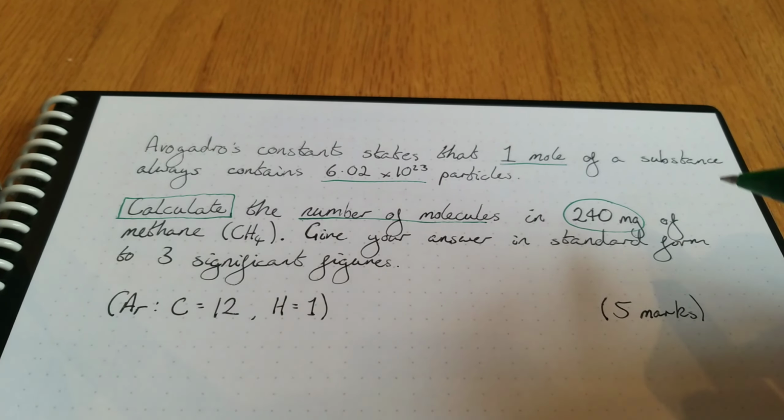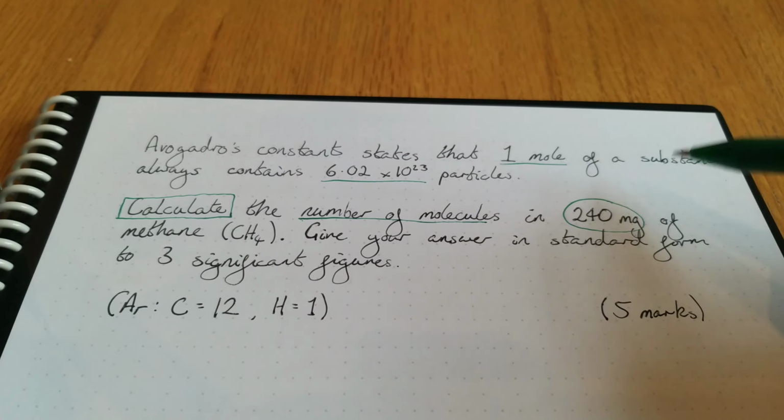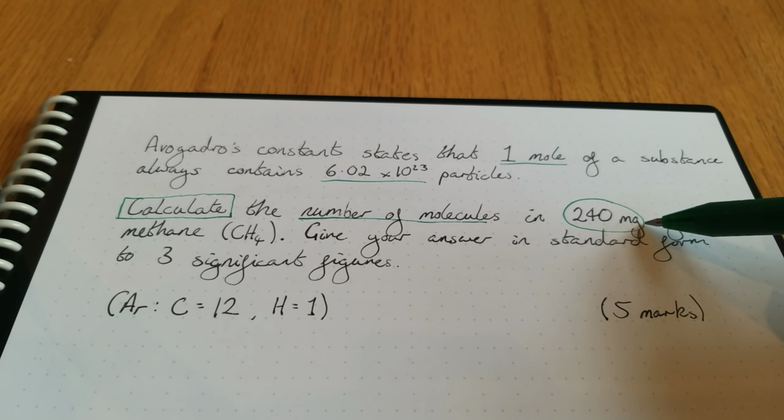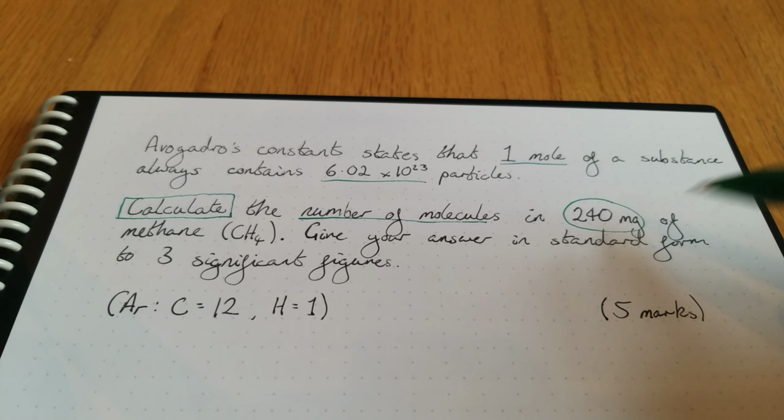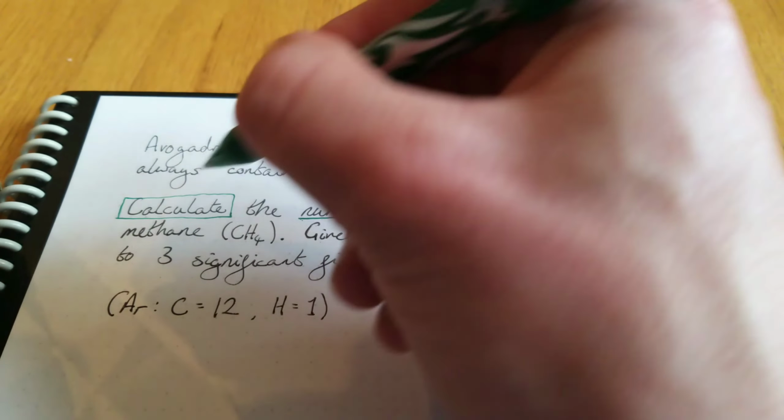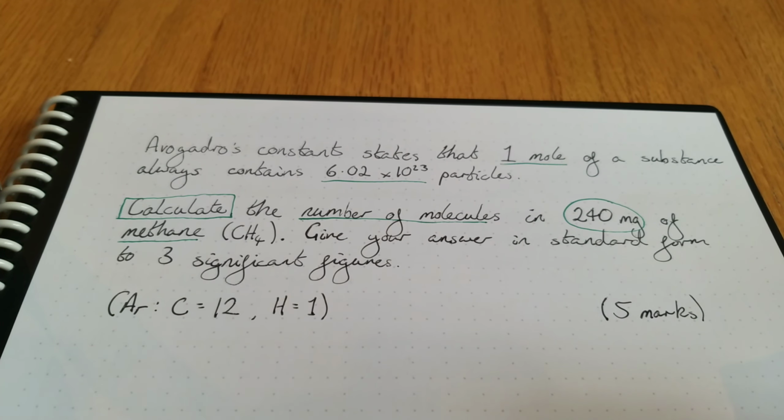Now, straight away, there's some alarm bells ringing in my head because the standard unit that we use for mass in chemistry is generally grams. But here we've been given the mass in milligrams. So already that's telling me at some point I'm going to need to do a cheeky little conversion into grams. So 240 milligrams of methane. So always underline the chemicals that it's talking about.